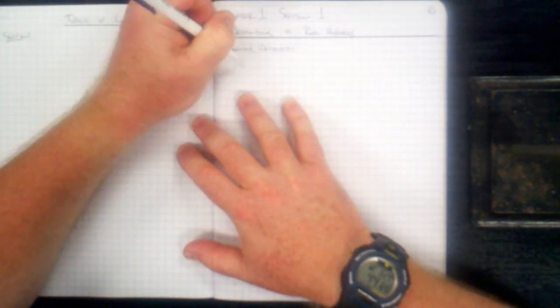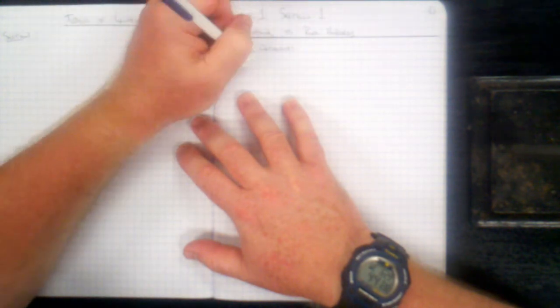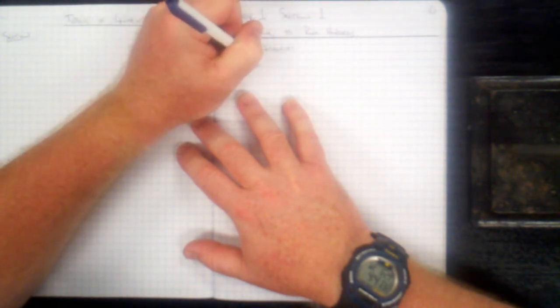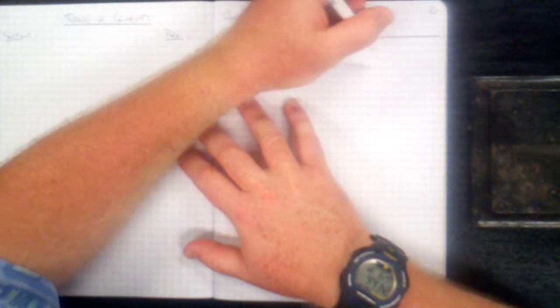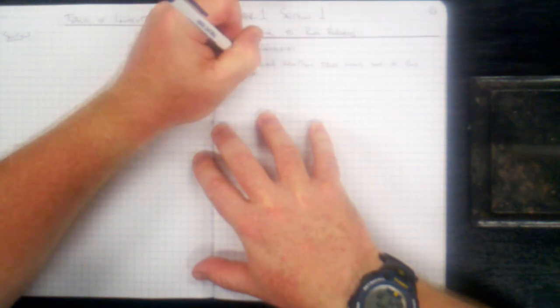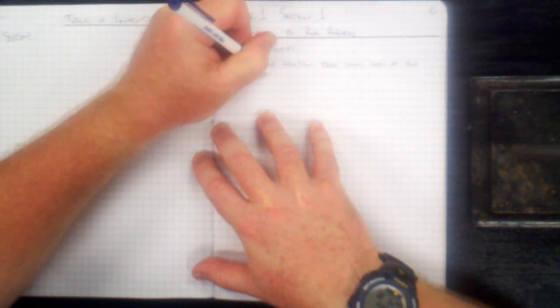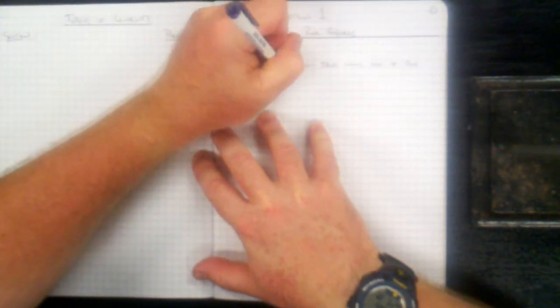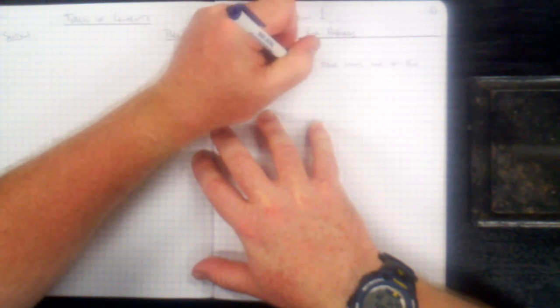So, learning outcomes in this case. Number 1 says measure reaction time using one of two different methods.